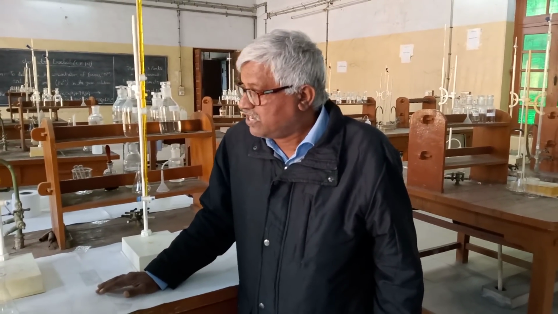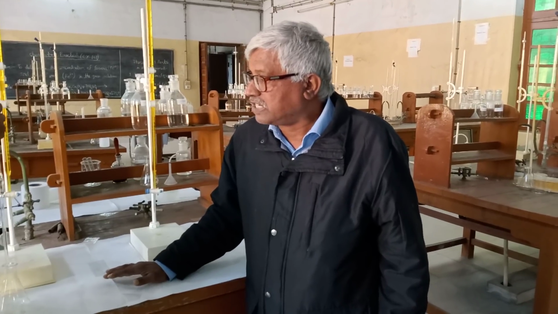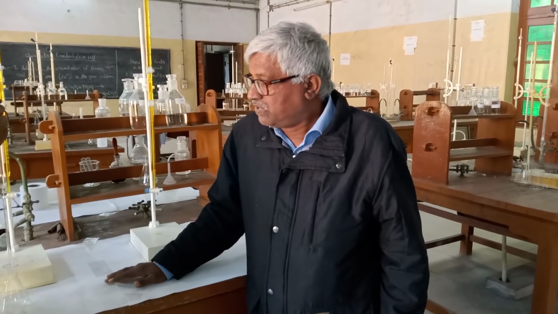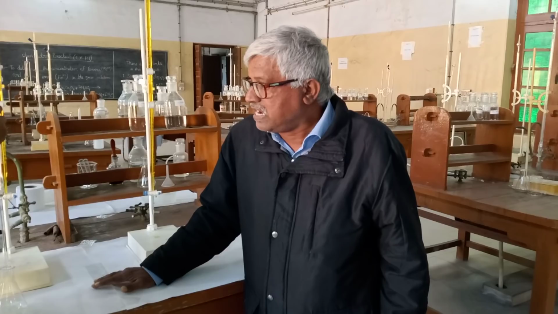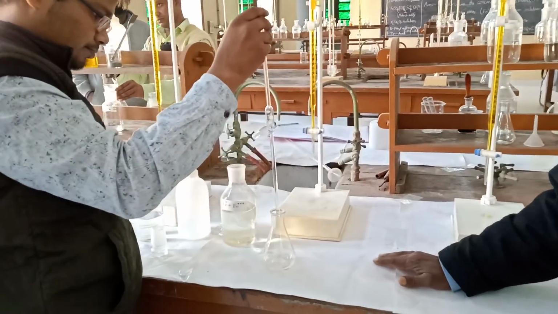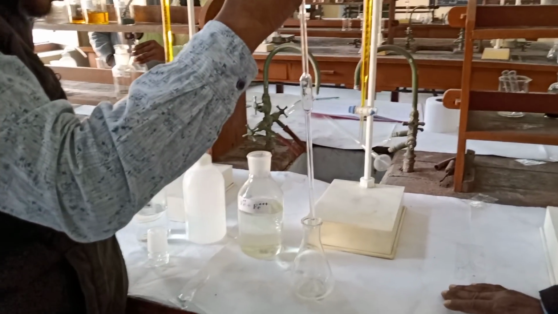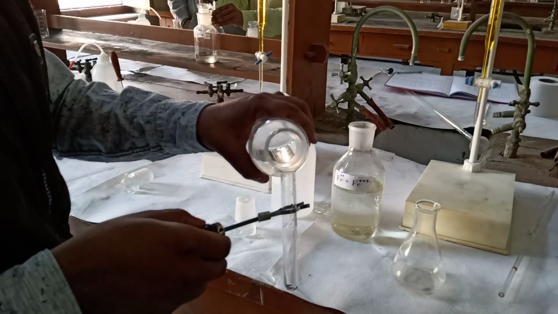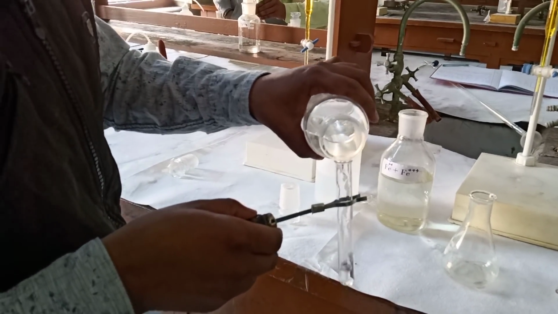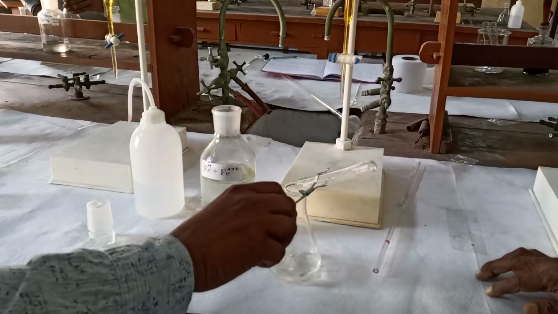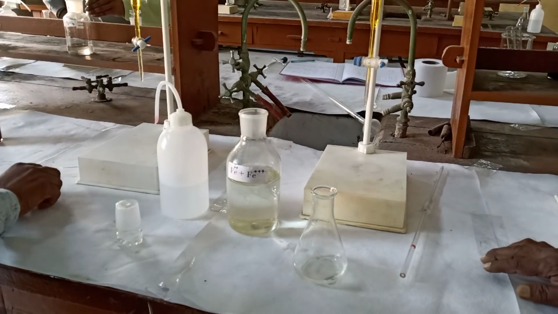Here from the mixture we take 10 ml of this mixture in a conical flask, and we add half a test tube of dilute H2SO4 and 3-4 drops of N-phenylanthranilic acid as indicator.